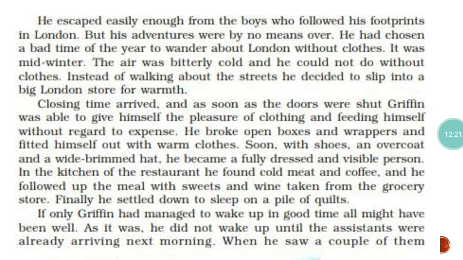Then come to the next paragraph. A wide-brimmed hat. Second paragraph, fifth line, a wide-brimmed hat. Write the meaning, children. Having a wide boundary. A wide-brimmed hat means a hat with a wide boundary. Okay, next one, grocery, provision stores. Provision.